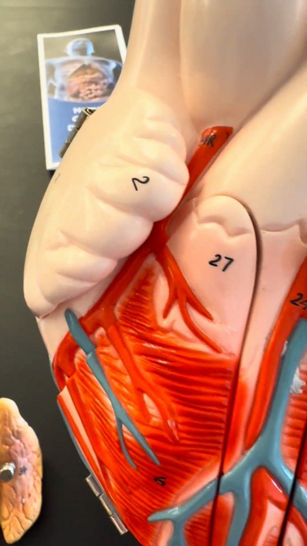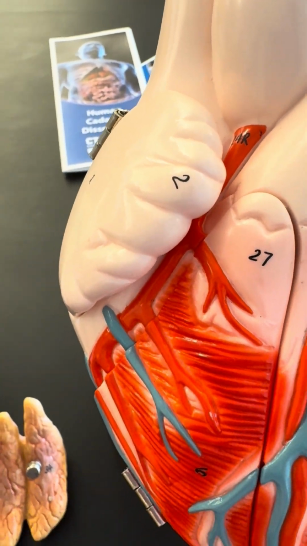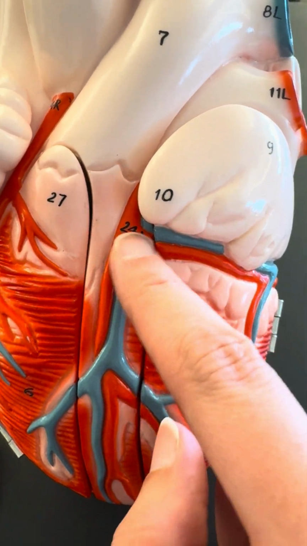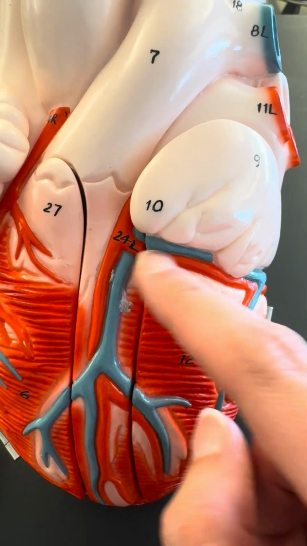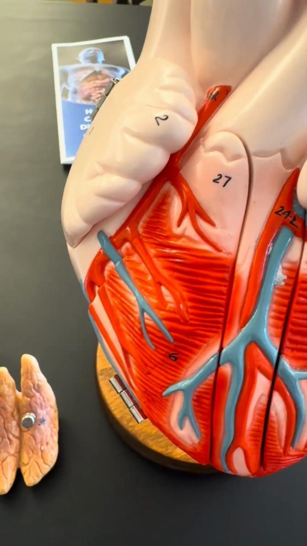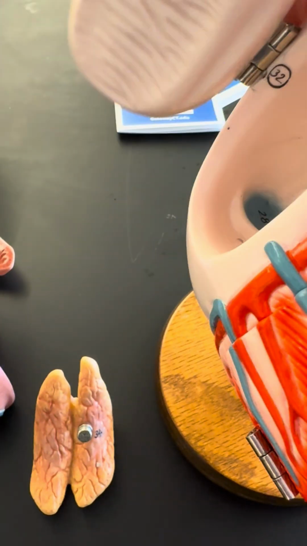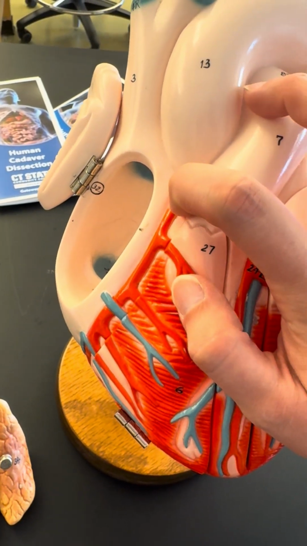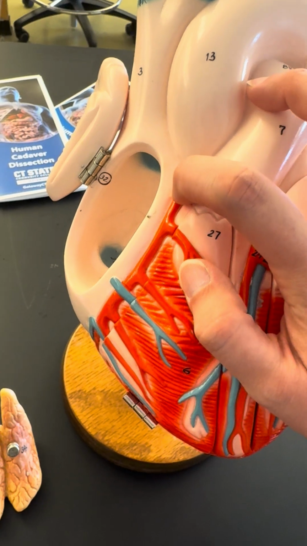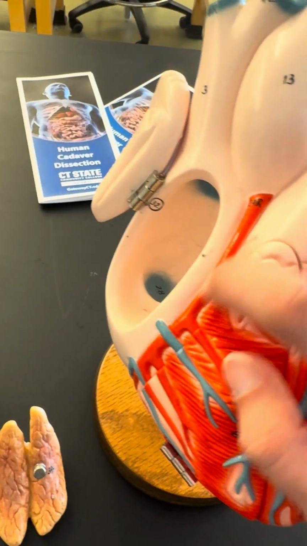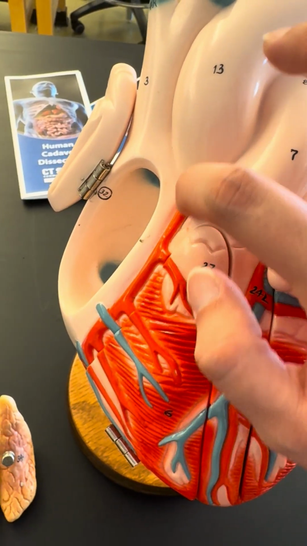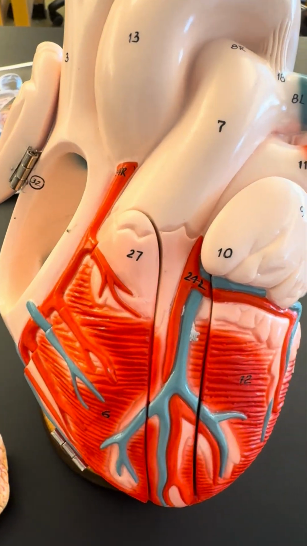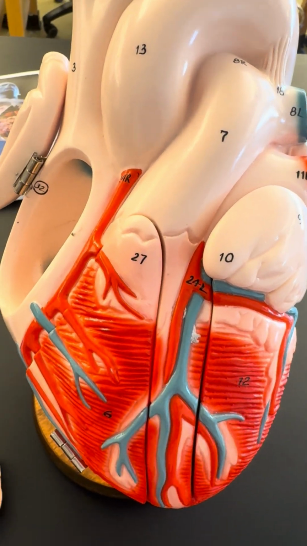Let's start on the outside. This here is the left coronary artery, 24L, coming off. I'm just going to go over the ones that are labeled on this model. Right here between the right atrium and right ventricle.